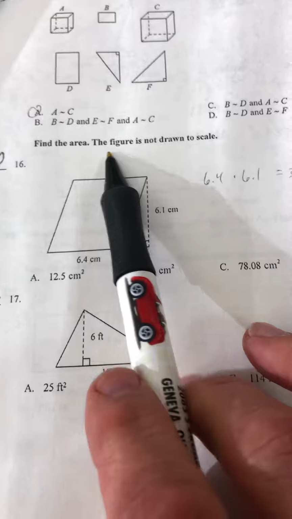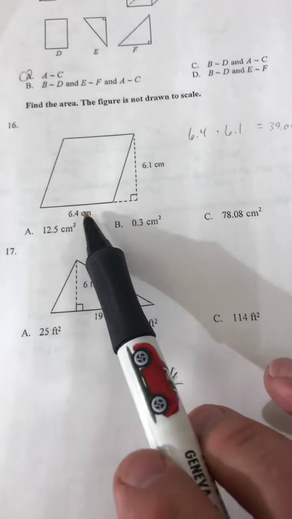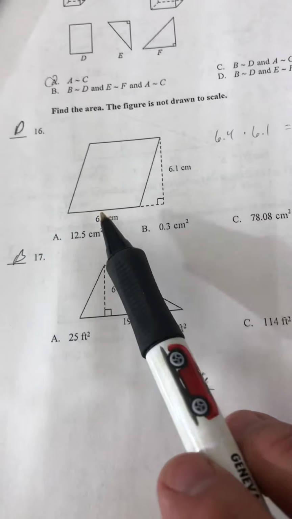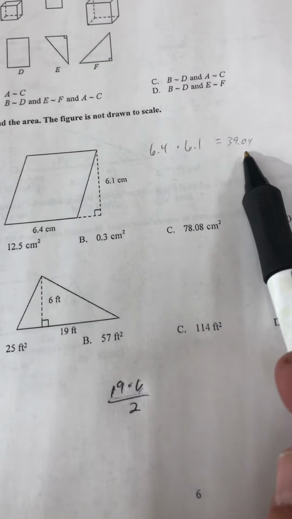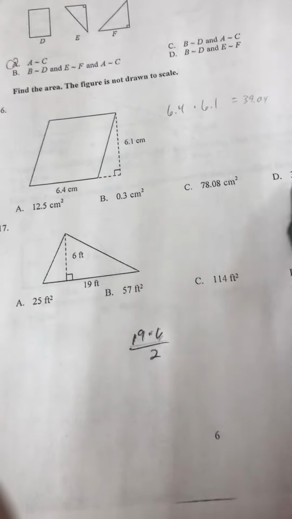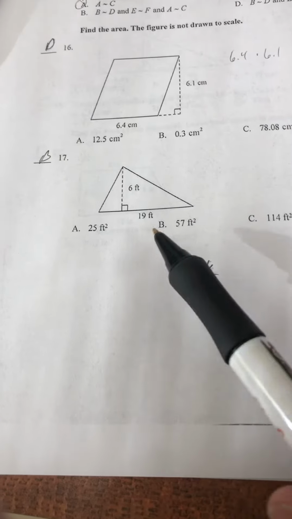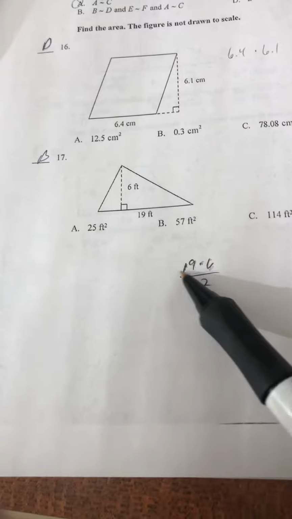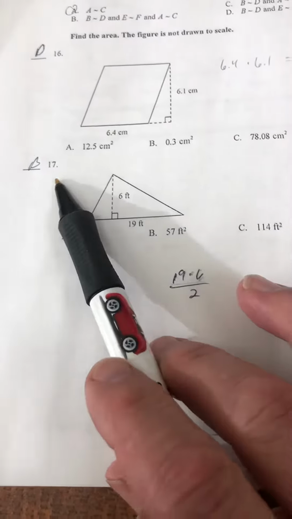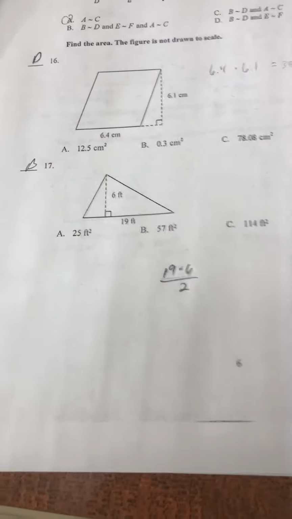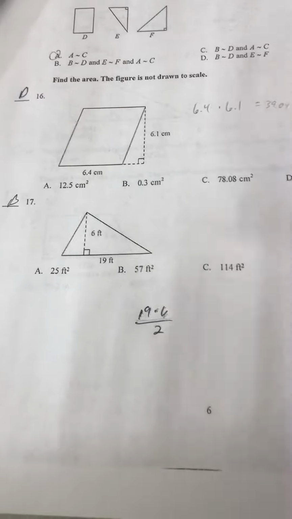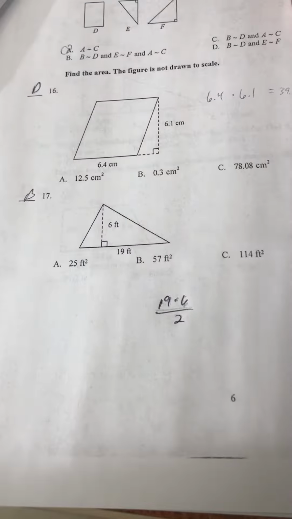Find the area. The figure is not drawn to scale, so all we're going to do is take length times width, and you get 39.04. So that's going to be D. This is going to be the base times the height divided by 2, and so you get B for number 17.